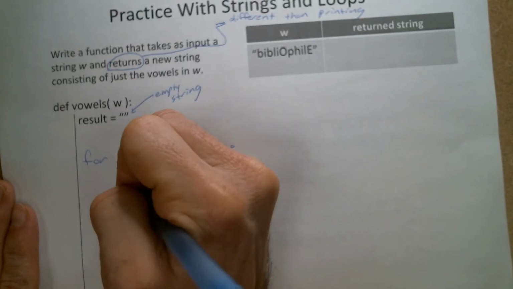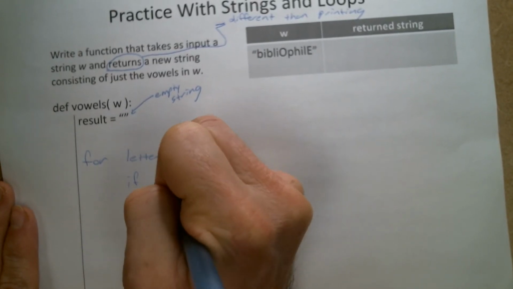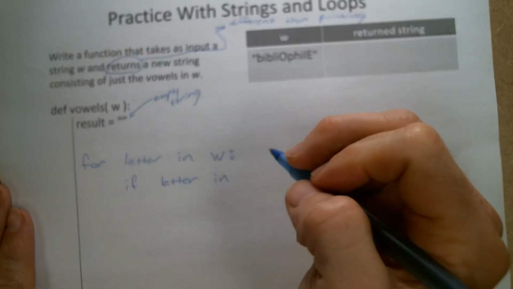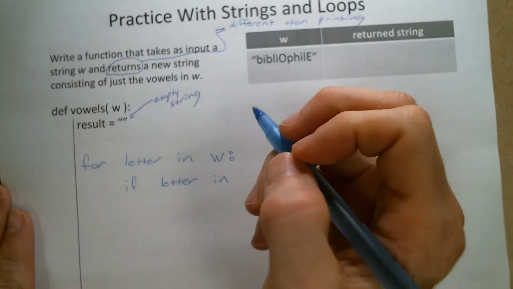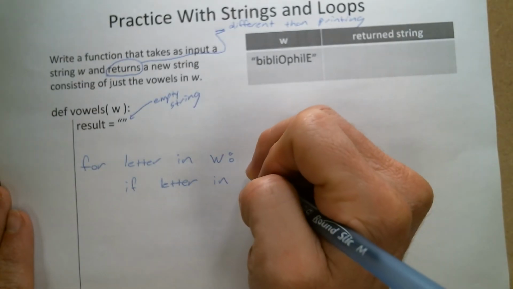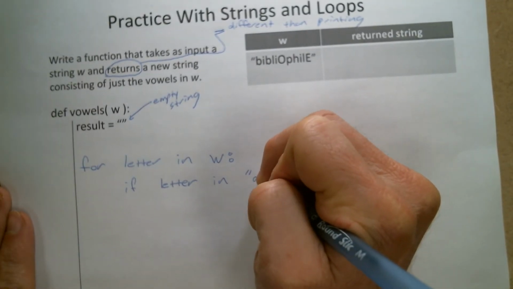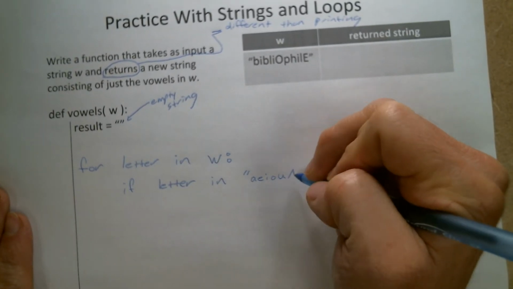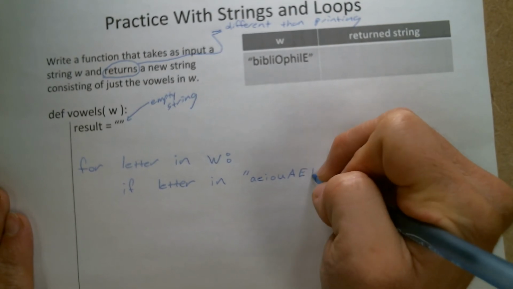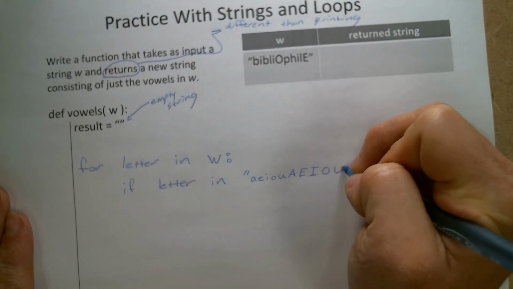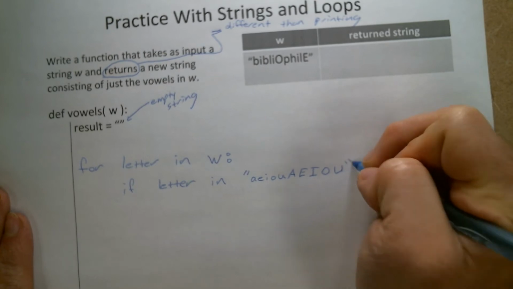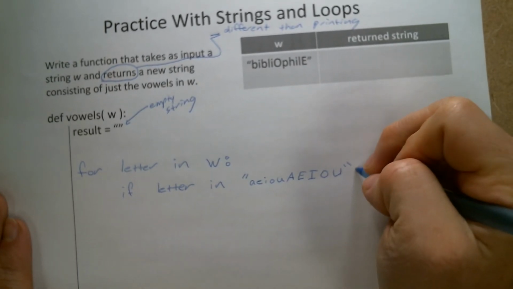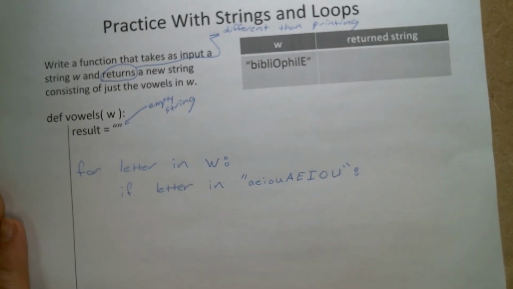So we're going to say if letter in, and then we want to make sure that we're getting both the uppercase and the lowercase vowels. So we're going to go A, E, I, O, U, and then uppercase A, uppercase E, uppercase I, uppercase O, uppercase U, because again, those are different and it treats them as different. So we have to make sure that we're looking for both of those. Then I can have my colon there.